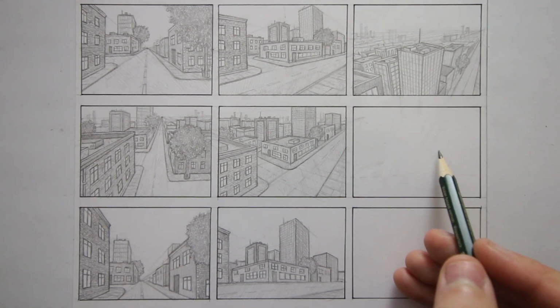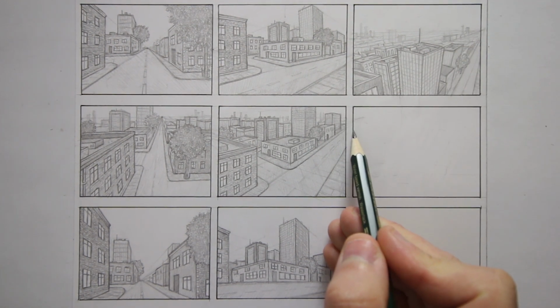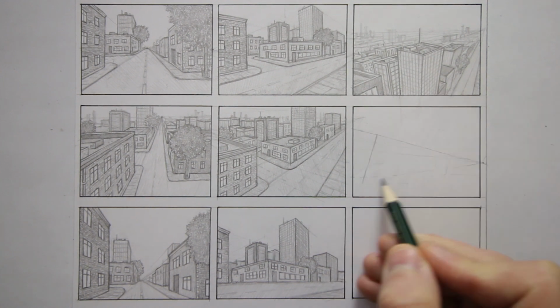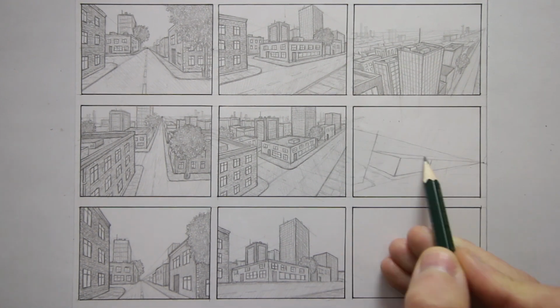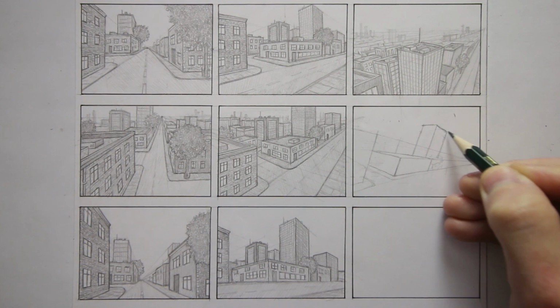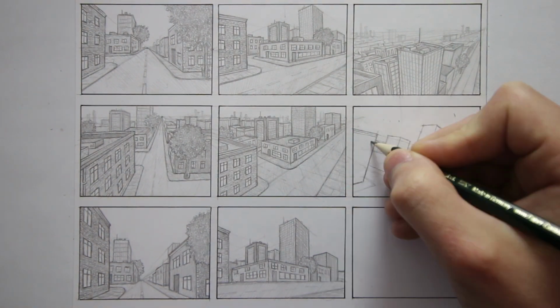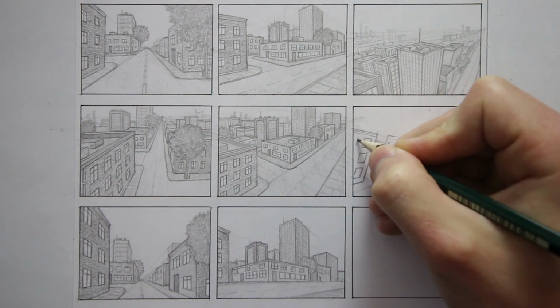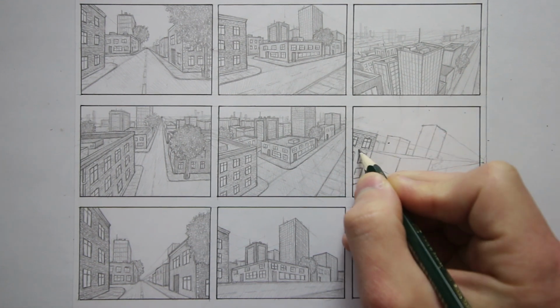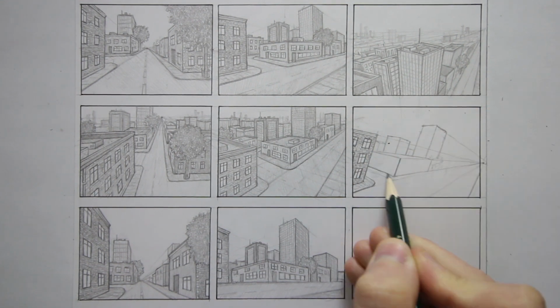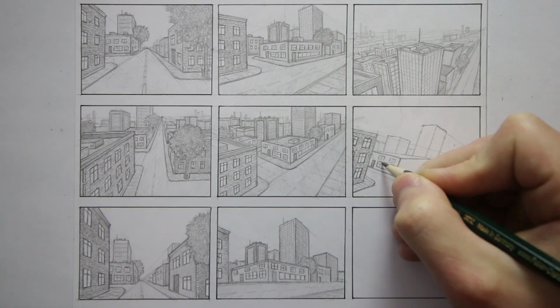So let's try something different here and create a diagonal horizon line. This might seem uncommon, but it's a technique that results in the drawing looking more dynamic. This is used often in comics to give the drawing a sense of motion and unease. In this 2-point construction, I still keep the vertical lines parallel to the tilted horizon line.